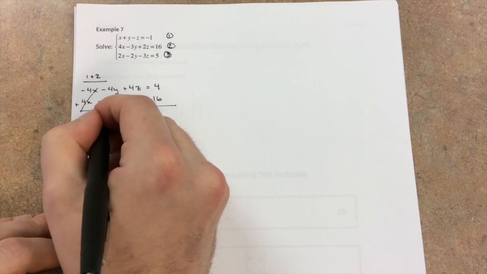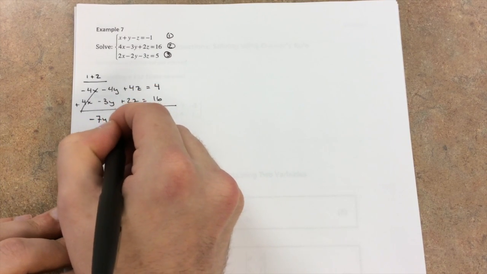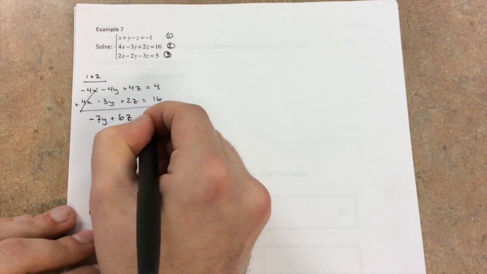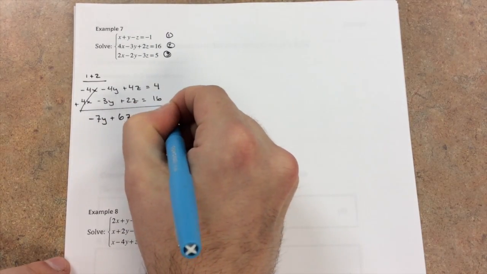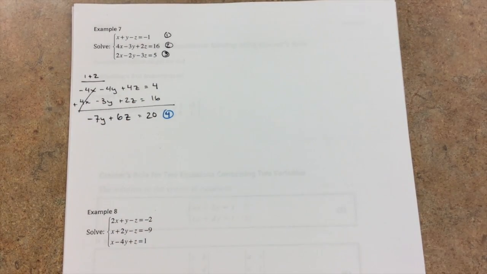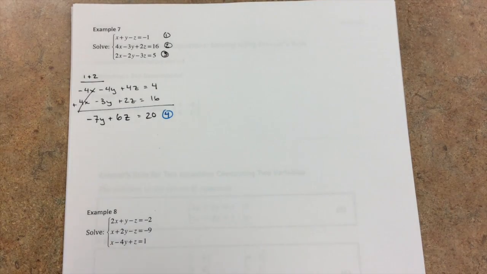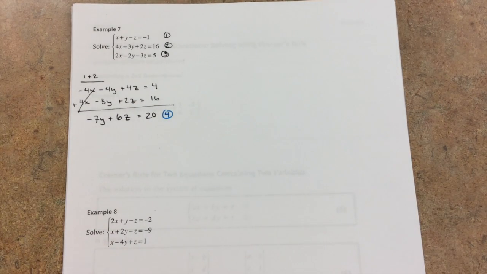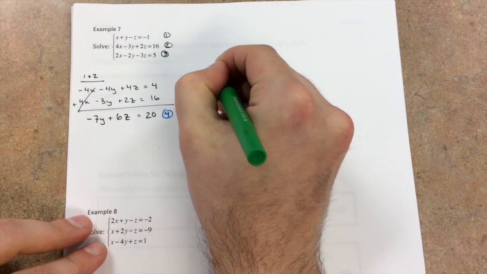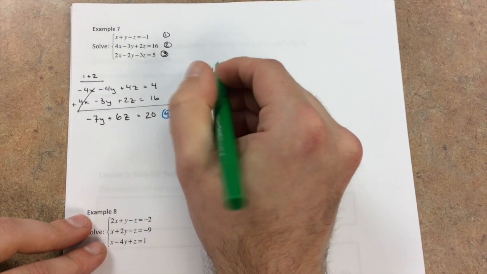And we're adding these together because we're getting rid of the x's. So we have negative 4 plus negative 3, which is negative 7y. 4z plus 2z is 6z equals 20. So this is my first new equation that only has y's and z's. So now I can either combine 1 and 3 or 2 and 3 to get rid of the x's. So what I'm going to do is I'm going to combine 1 and 3.